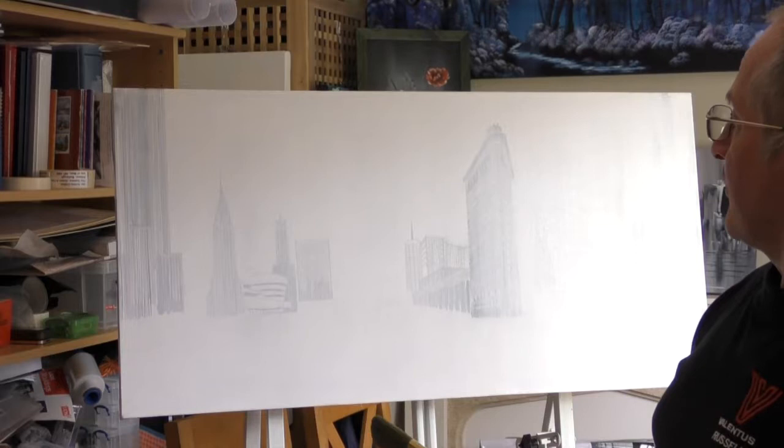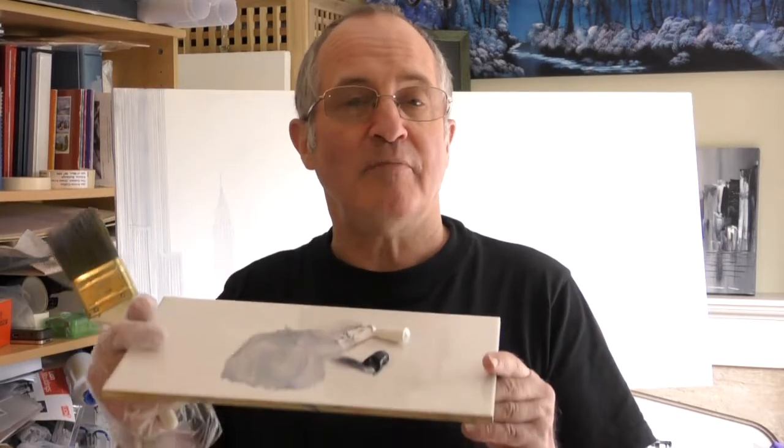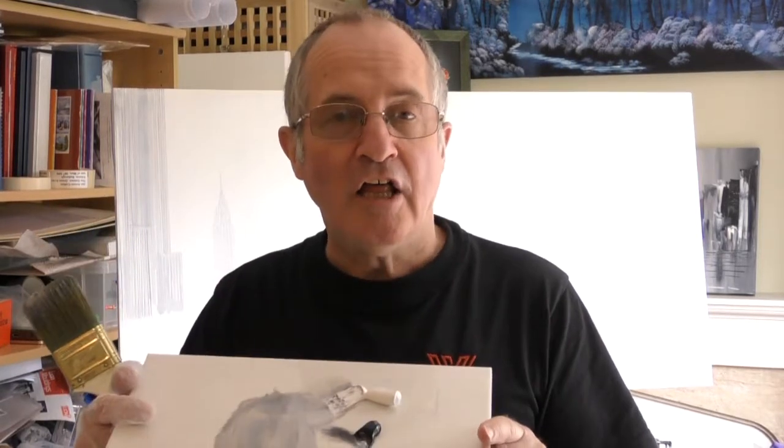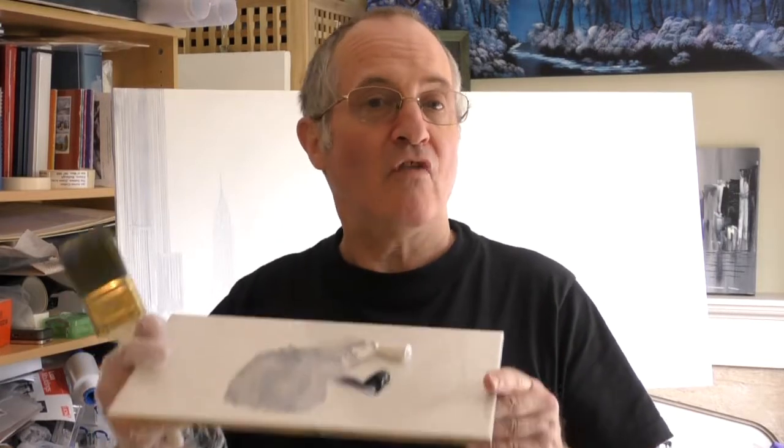Okay, so here we have it. The background now looks thoroughly rained upon. The whole canvas is covered with liquid white, and I'm now going to use black and white and go from the centre, where it's going to be predominantly clear and white, to the outsides, making it darker so that it looks more grey. This, I hope, will give it the full impression of being rained upon.